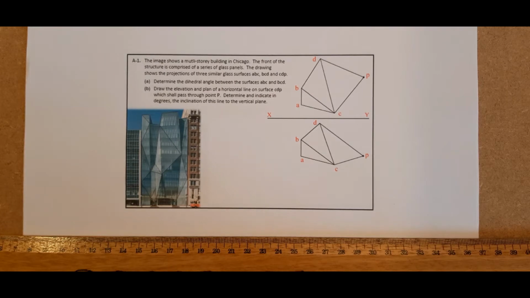And A1 says the image shows a multi-story building in Chicago. The front structure is comprised of a series of glass panels. The drawing shows the projections of three similar glass surfaces, ABC, BCD, and CDP. So for part A, determine the dihedral angle between the surfaces ABC and BCD.